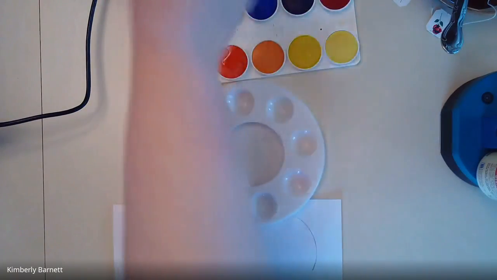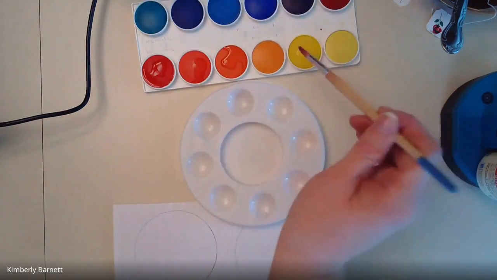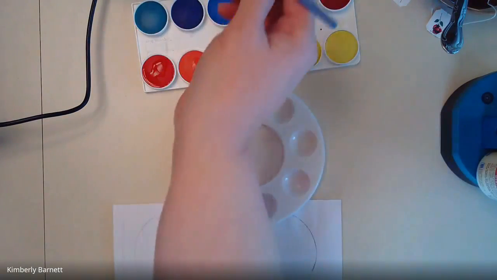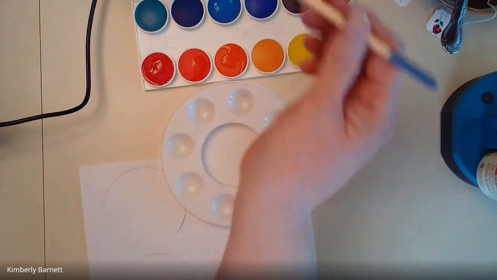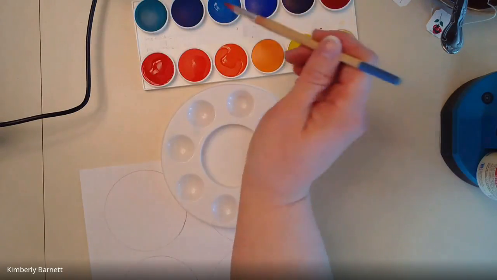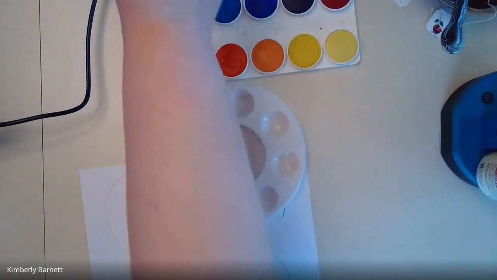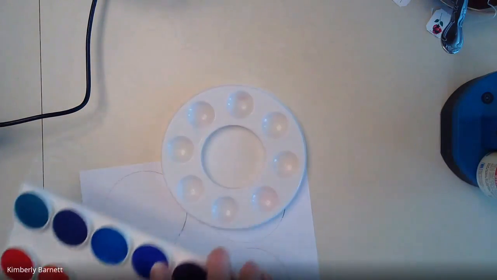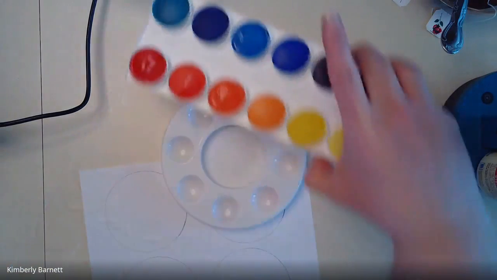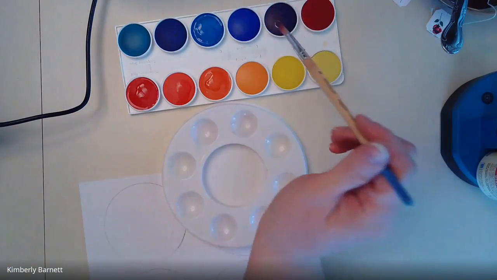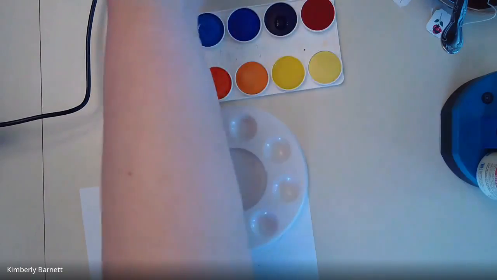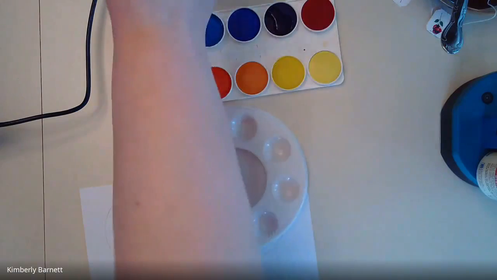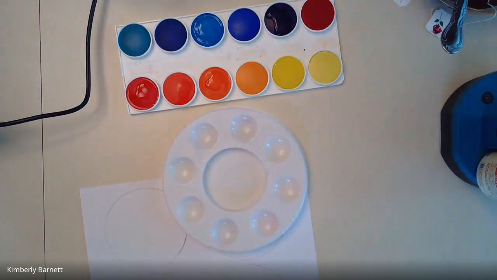So remember, if you're working with watercolor, you want to first get some water onto your colors to help get that paint to soften up. And for this, I may need to either make green, or I'll check my other palette here to see if there's a green color on here to use as secondary green.